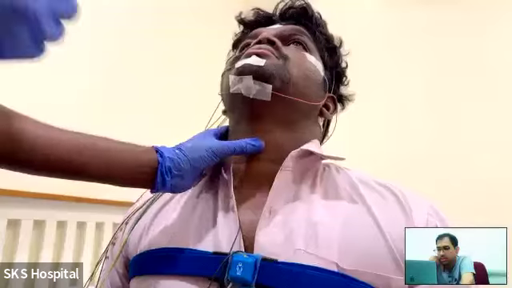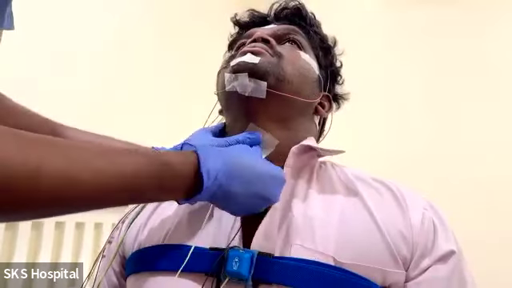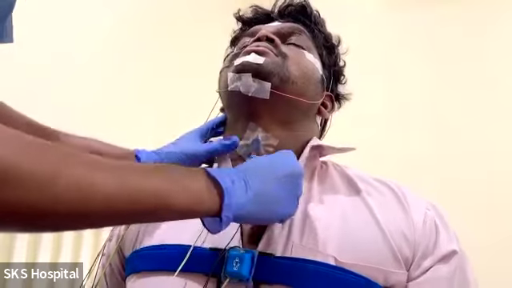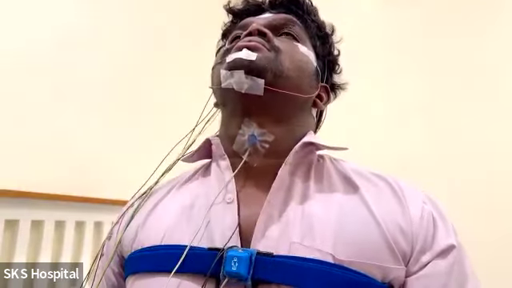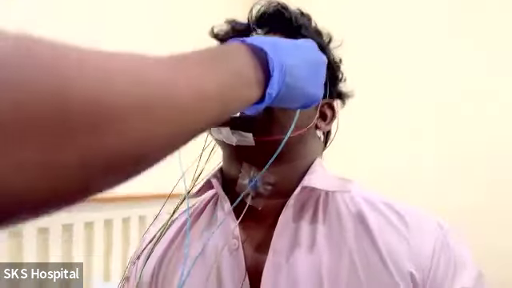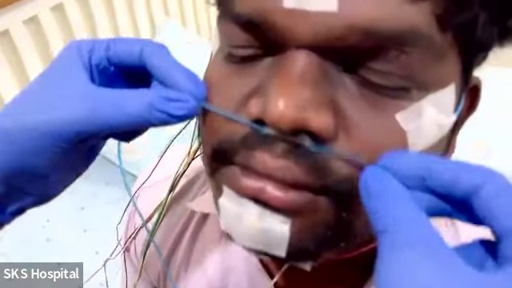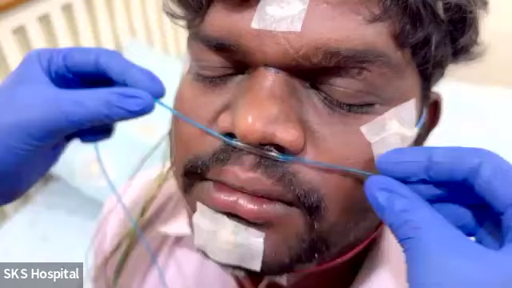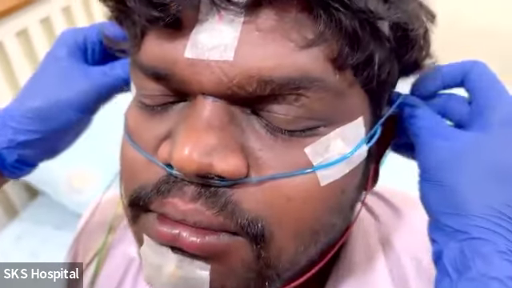So that is the snore sensor. The thyroid cartilage is being palpated, and then on either side of the thyroid cartilage, the snore sensor is being put. It's just a simple microphone which picks up snore sounds. And that is the nasal cannula, which picks up nasal pressure transducer signals. Just like as we connect a nasal cannula in wards, it's being connected.